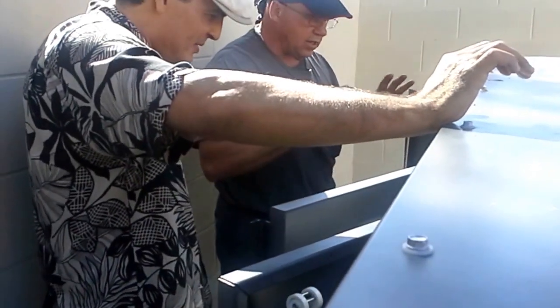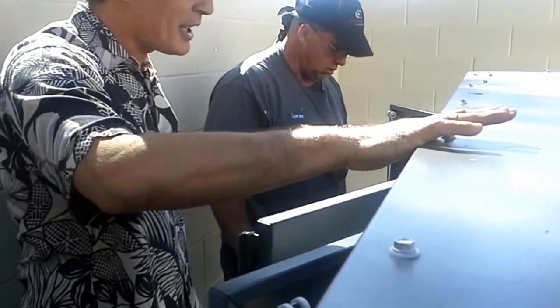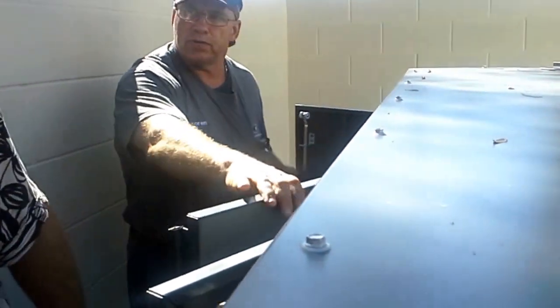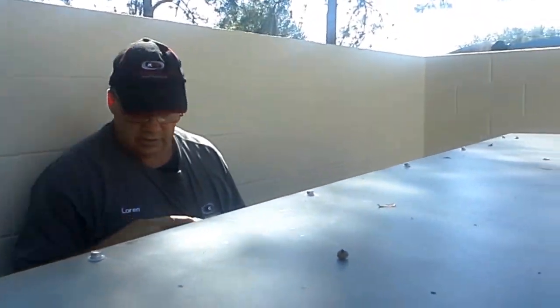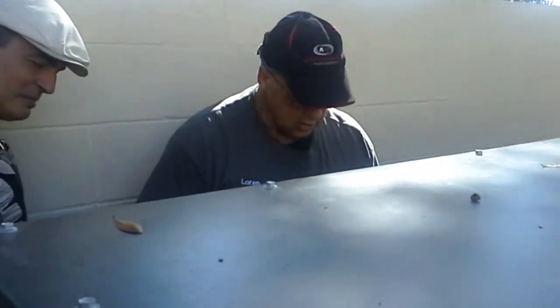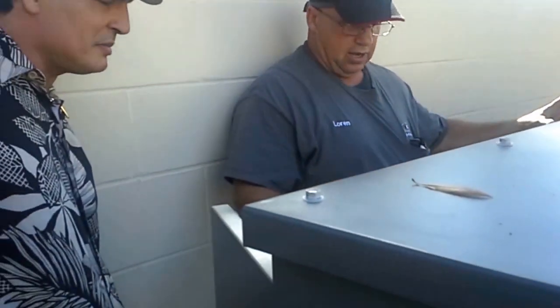People get scared about a generator, and it's nothing to be scared of. It's a car engine. Do you play with cars at all? Oh yeah. Okay, so don't be scared of this. An alternator lasts a long time.